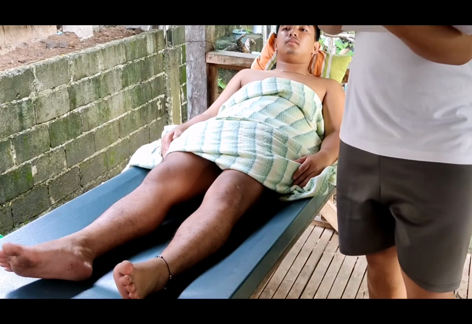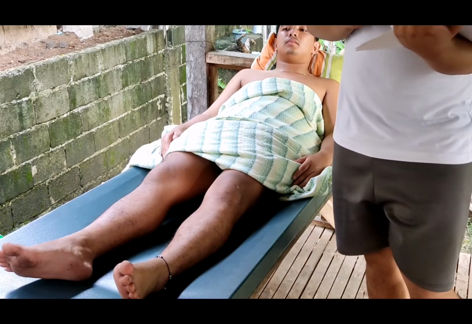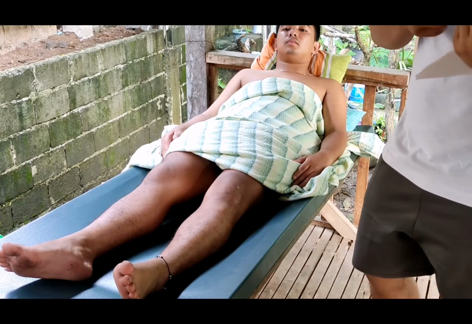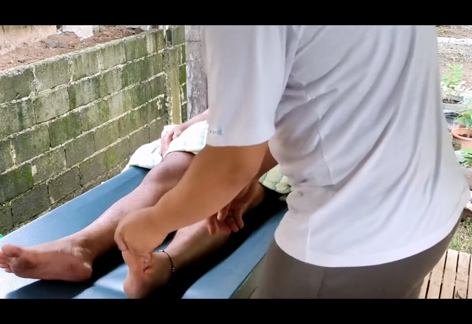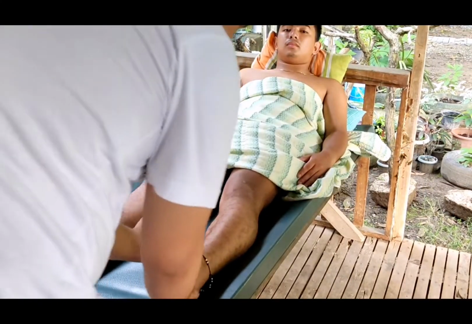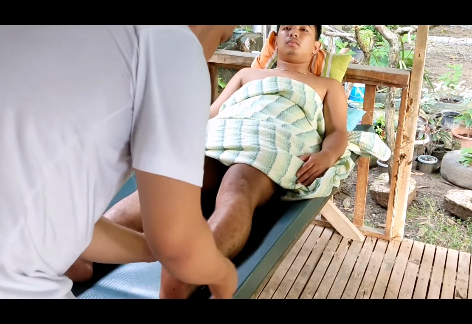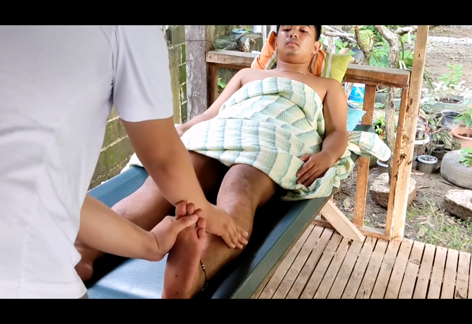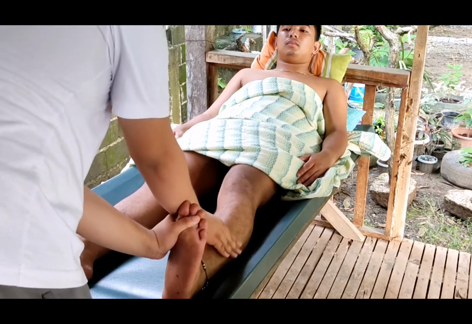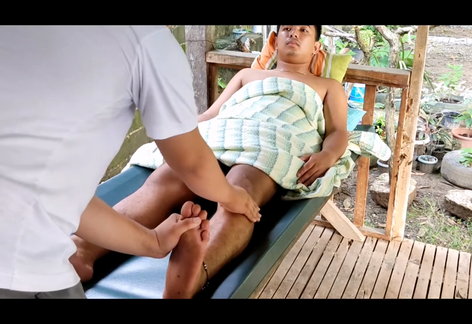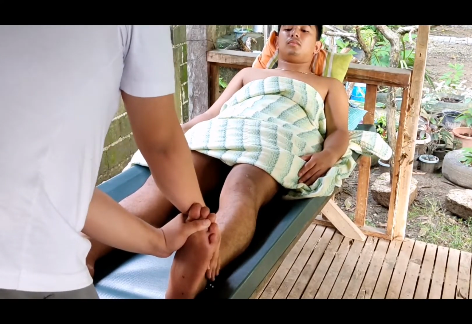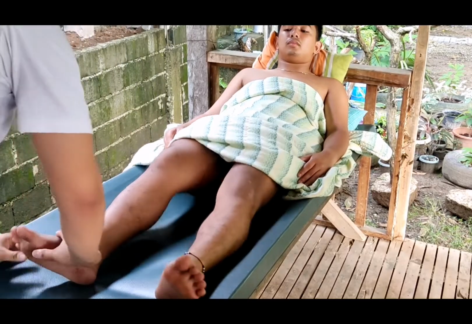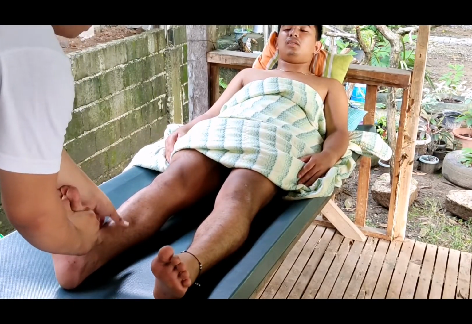Next, we're going to do the Homans sign test or dorsiflexion sign test. So what we're going to do is push the feet into dorsiflexion like here and here. Feel this side of your leg. There are no distensions. Okay, there's none. Does that hurt, sir? No.